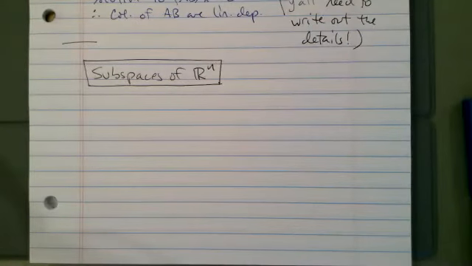Let's talk about subspaces of Rn. Just a few things that we really need to mention about subspaces of Rn. So a subspace of Rn is just the span of a set of vectors.